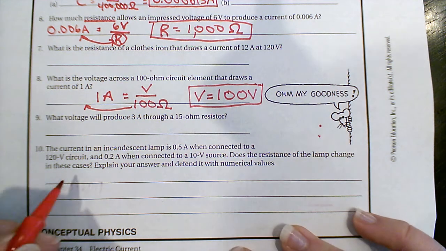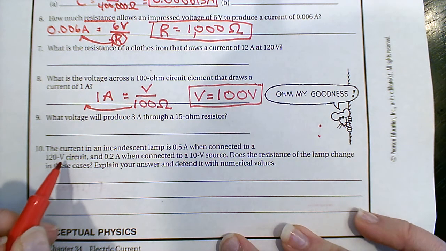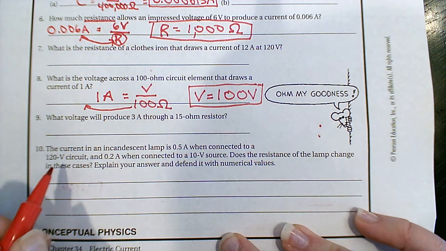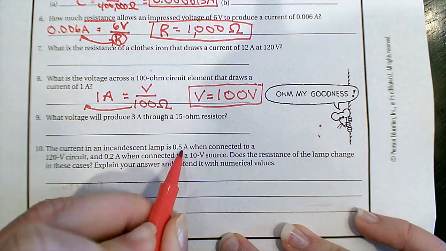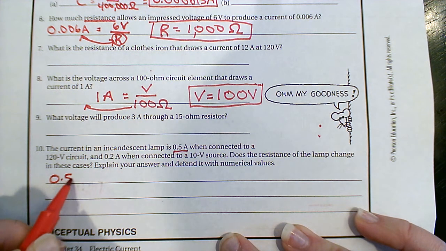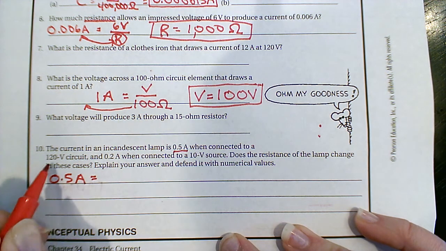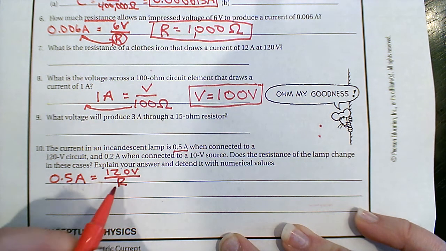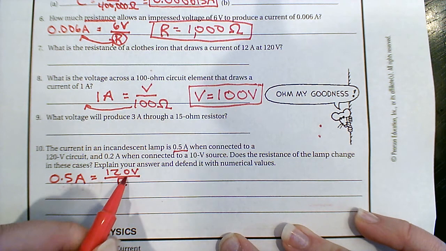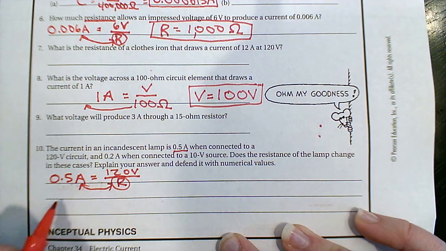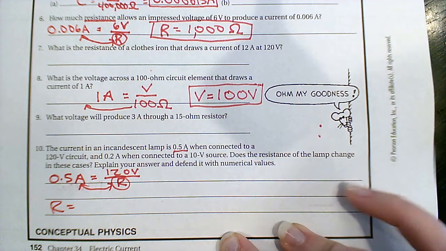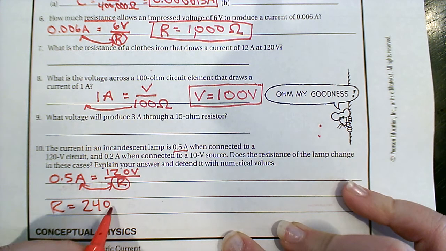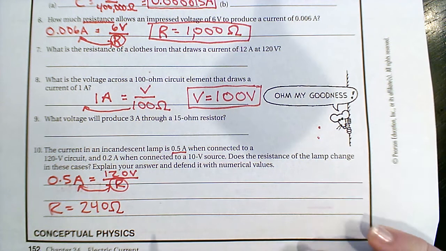So I'm going to do the first one. So I know to start, the current is 0.5 and the voltage is 120 volts. Okay, so remember my unknown's on the bottom all by itself, so I'll trade places there. So to start, 120 divided by 0.5, the resistance is 240 ohms.